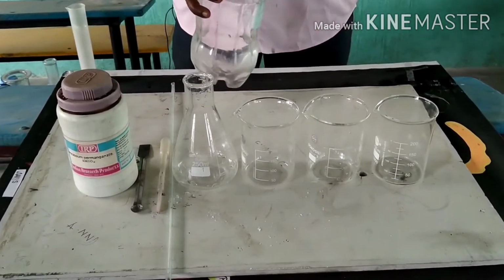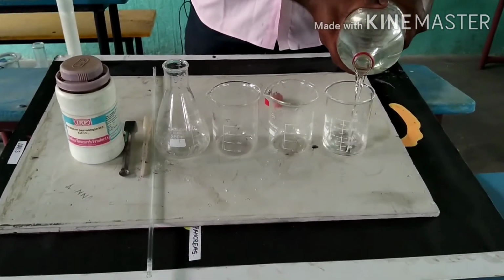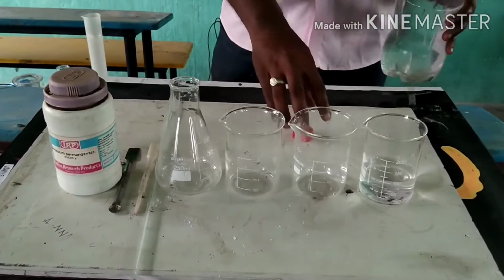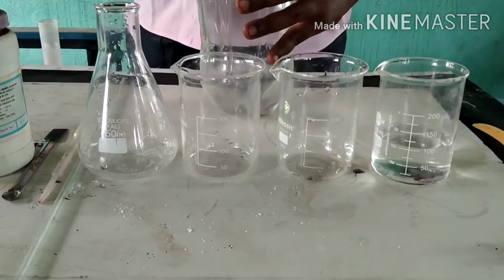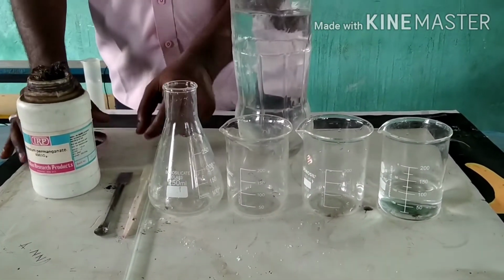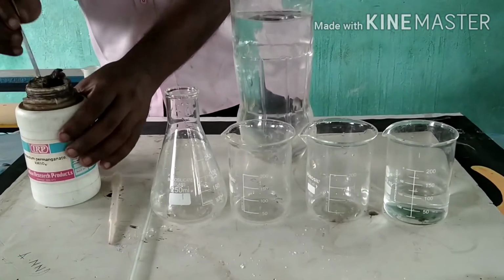For the activity I am going to take about 100 ml of the water. Now the quantity is 100 ml of the water. Into that 100 ml of the water I am going to add a pinch of potassium permanganate.